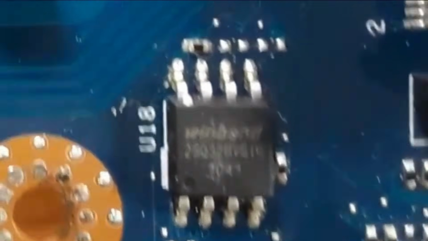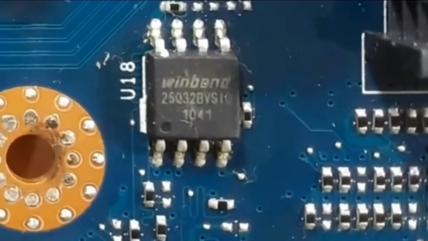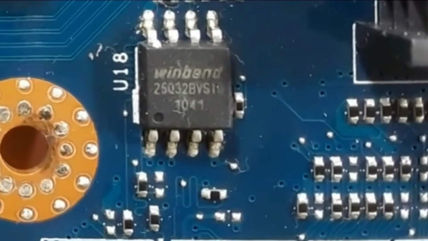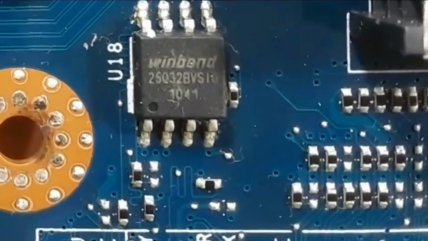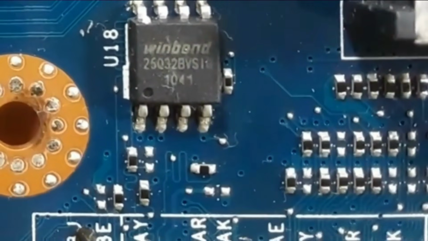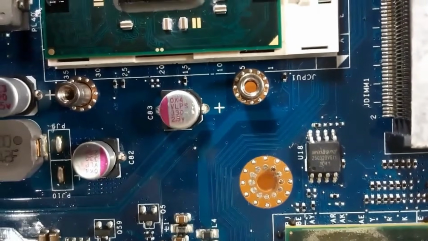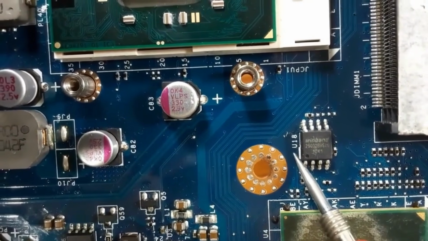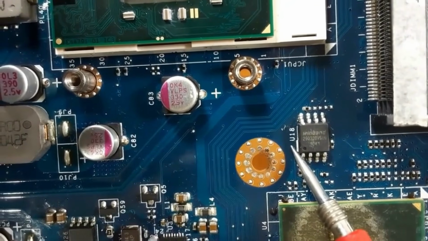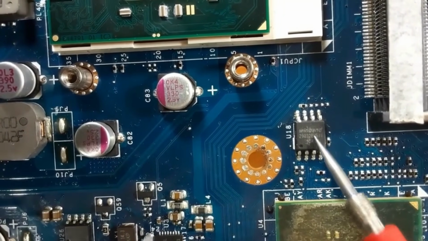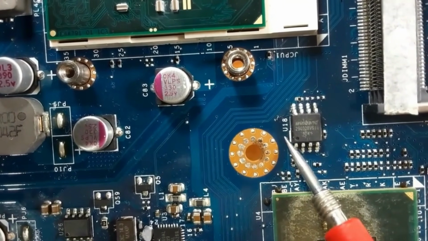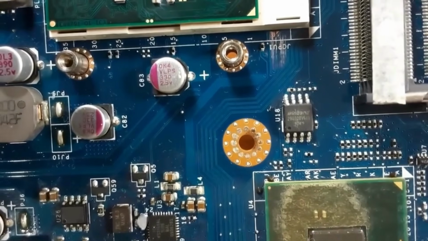So 32 megabit means 4 megabyte. Always you will find that the reference letter designated for the BIOS is U, exactly like an IC, because the BIOS is an IC.